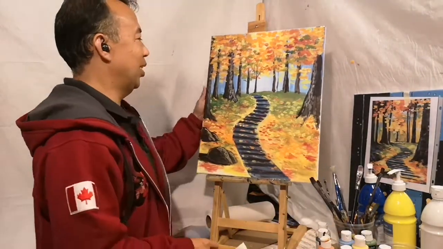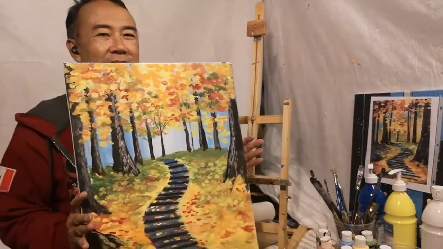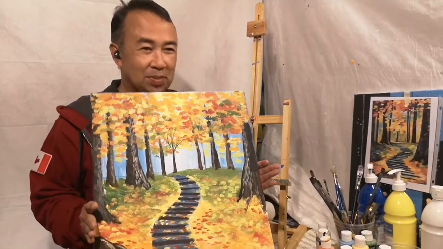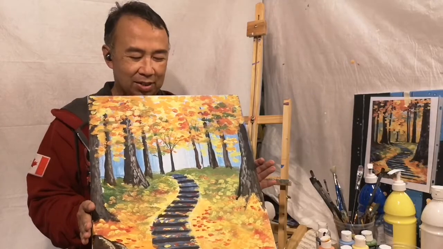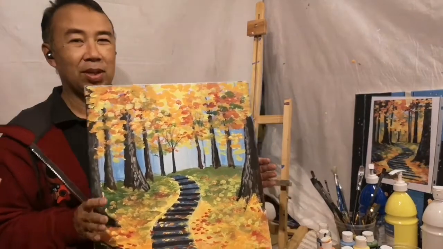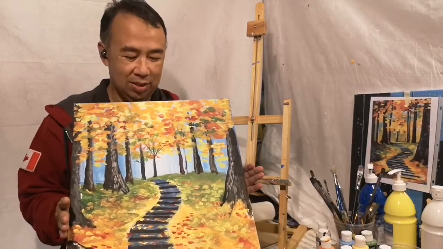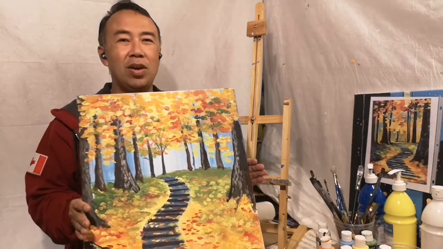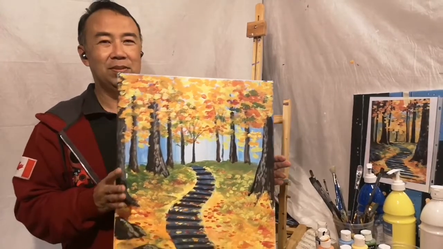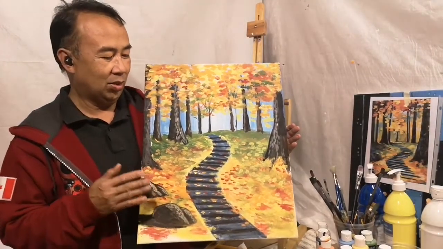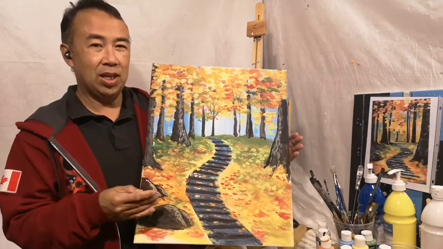This is falling in love. So in less than 1 hour, we are able to do a painting of autumn. Fall in love. So you can continue painting on it.